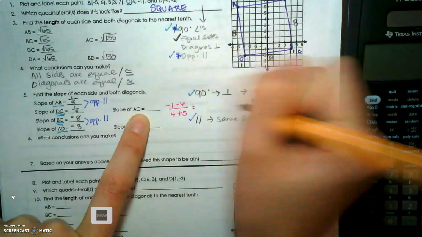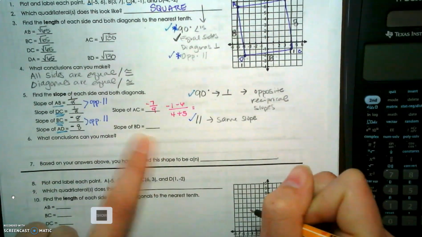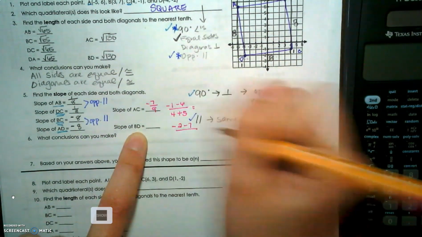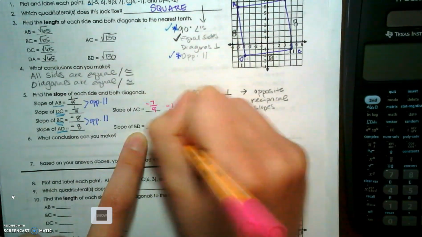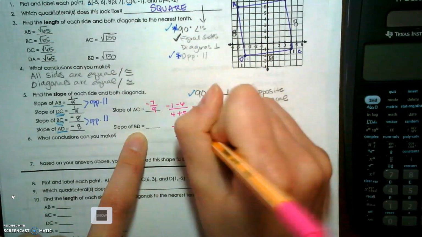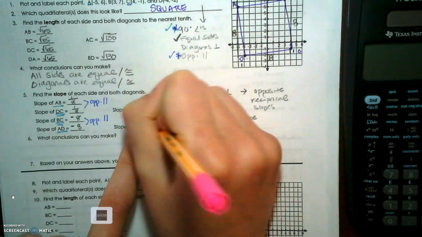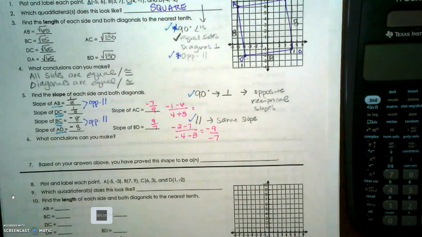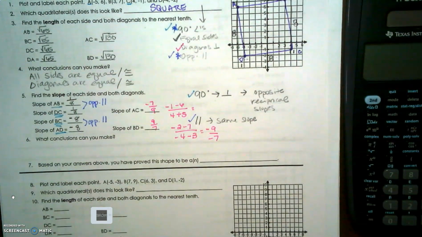So we have -7/9. And for BD, y2 minus y1 over x2 minus x1, -4 minus 3. So this is -9 over -7, so 9/7. Those are opposites, the signs changed, and they're reciprocals, those fractions flipped over. So we've proved the diagonals are perpendicular.